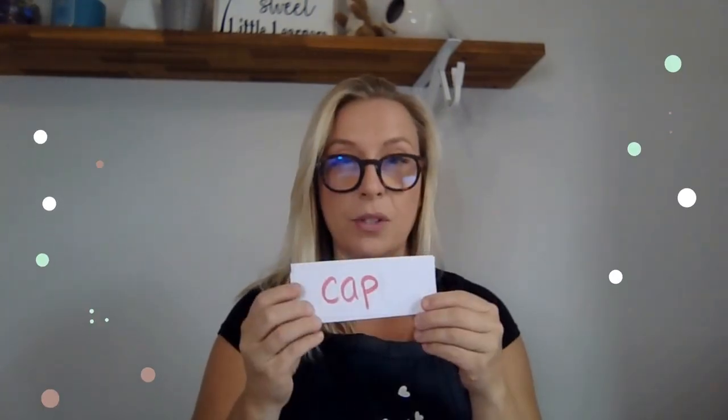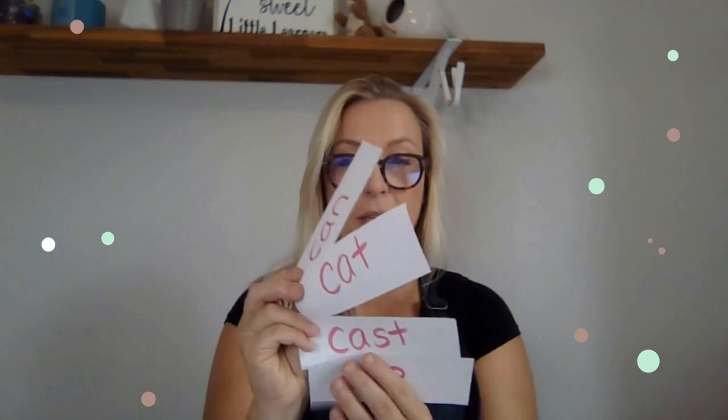Yeah, cap. I love the fact that you are reading all of your words with the k sound at the start. So what you're going to do is you're going to create your own words with the k sound. Find the letter C that you made and put it underneath, and you can start creating a word wall. Amazing. Yeah, perfect.